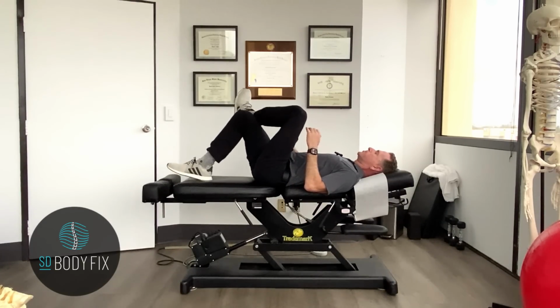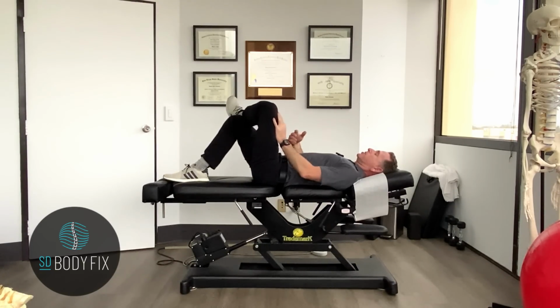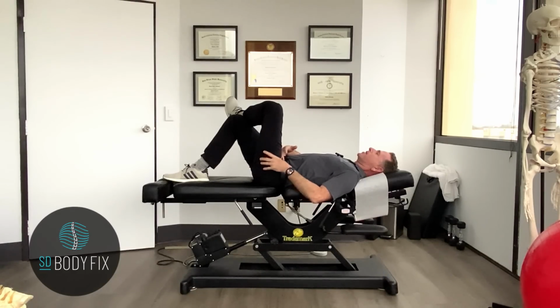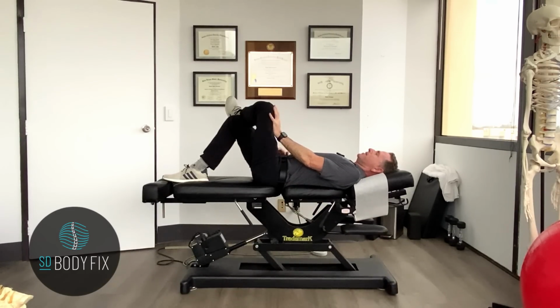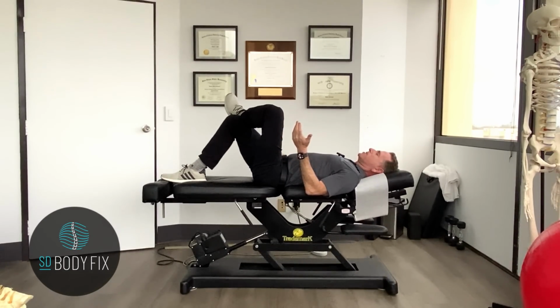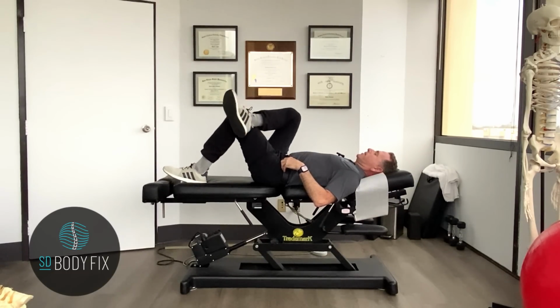And then we're going to switch sides, and we're going to do the exact same thing. So you notice like my left is a little bit tighter. So we're just going to go a little bit easier. Now, there's another version of this that's a little more aggressive, but if you're having low back pain, this may be tough. So the more aggressive way to do it is like this.